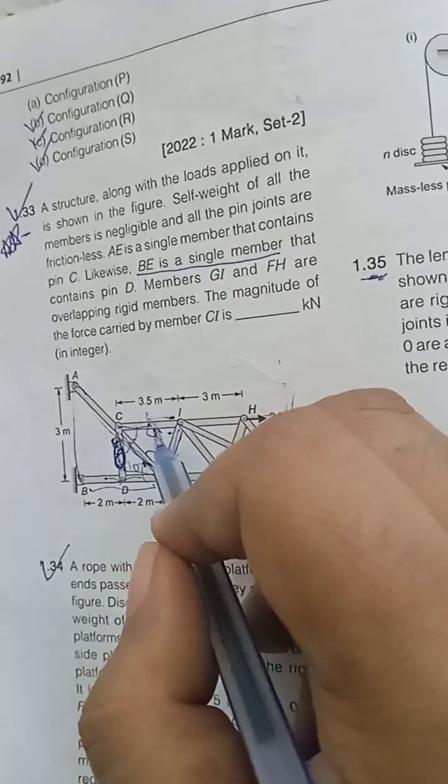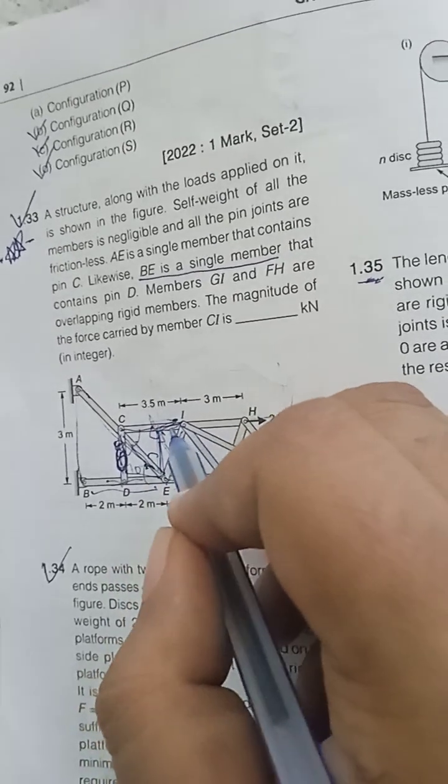This was 90 and this is the rest length. We can find this angle.